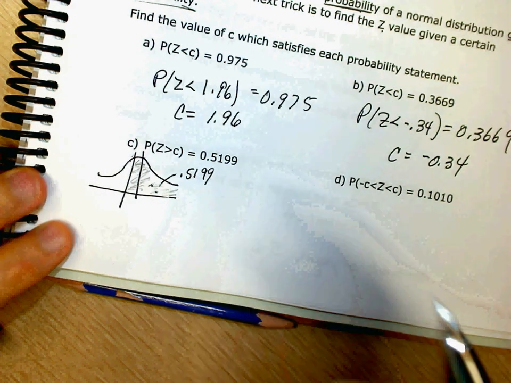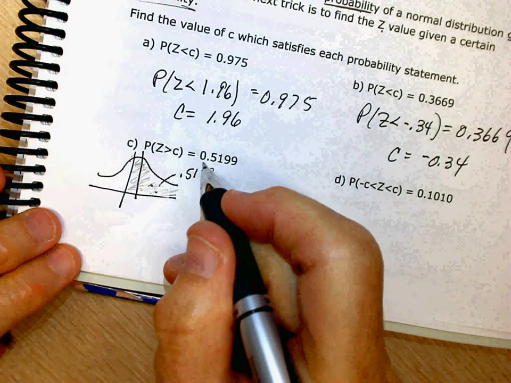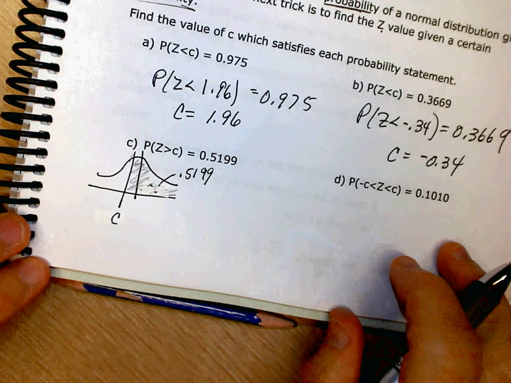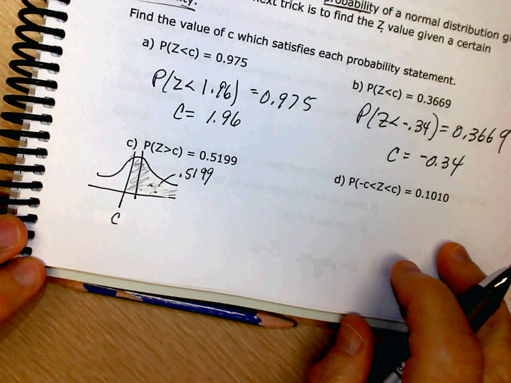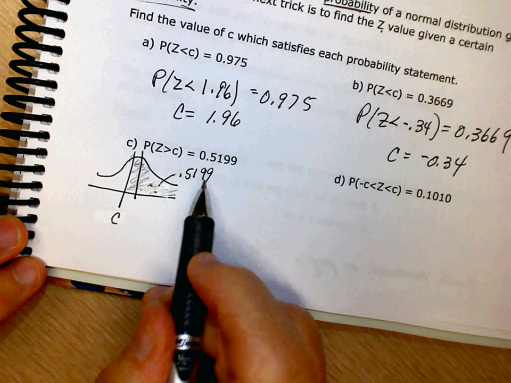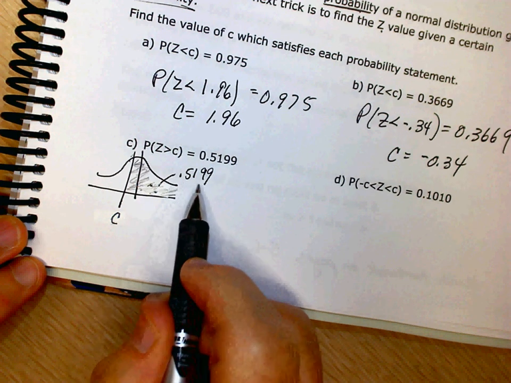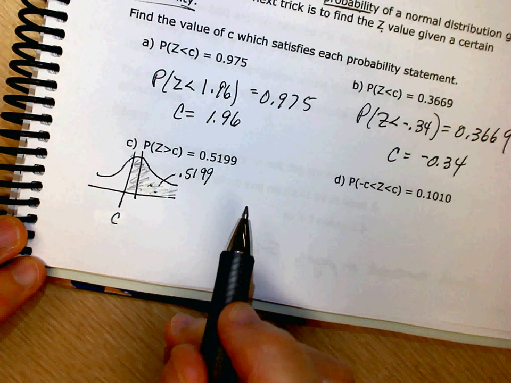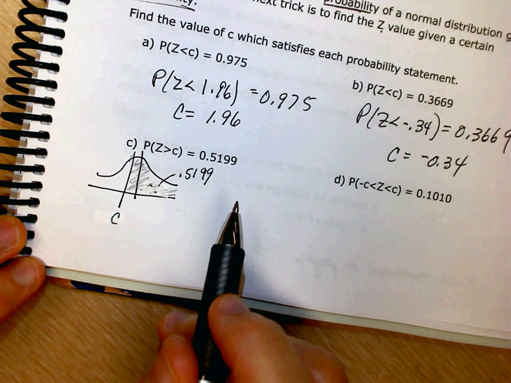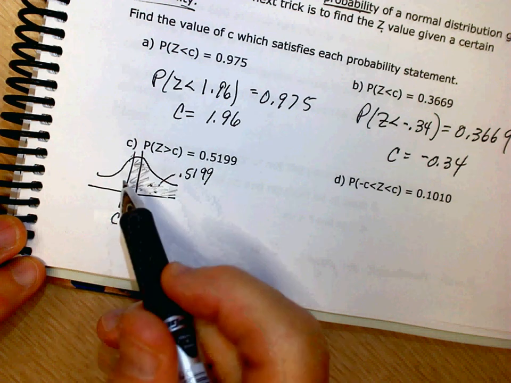And that's when we need to calculate our c value. Any ideas? The table gives areas to the left, so are we going to look up 0.5199 or what are we going to look up? We have to look up this area. How do we find this area?